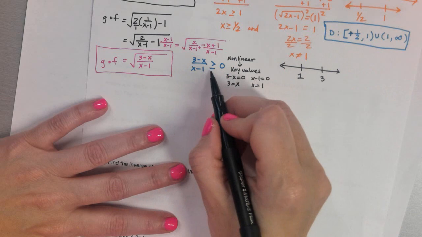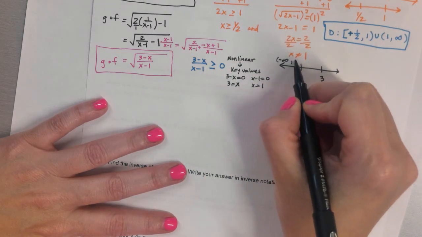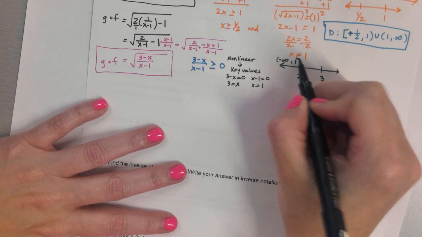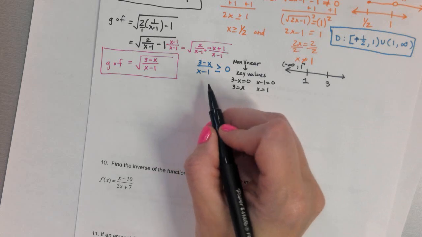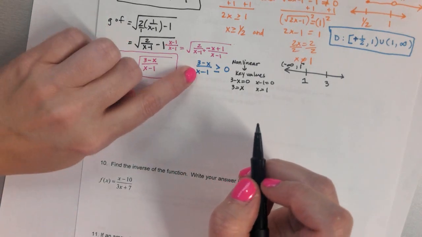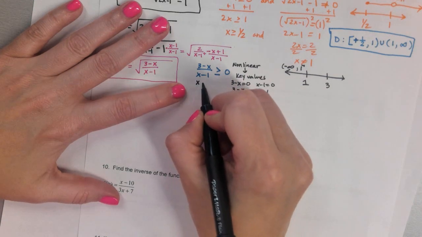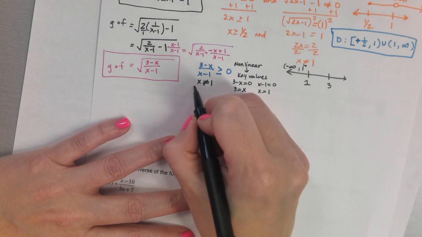Okay, so again, this is an equal to, so your intervals are negative infinity to 1, and then for 1, can you also have a fraction? So if you have x minus 1, is that going to be a hard bracket or a soft bracket? It has to be a soft bracket.